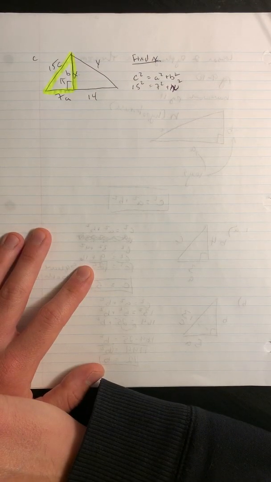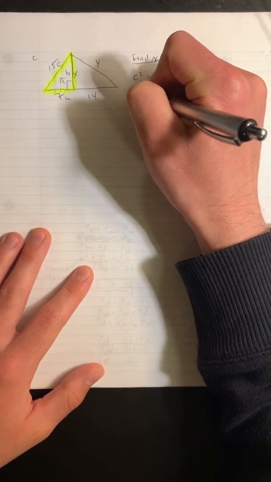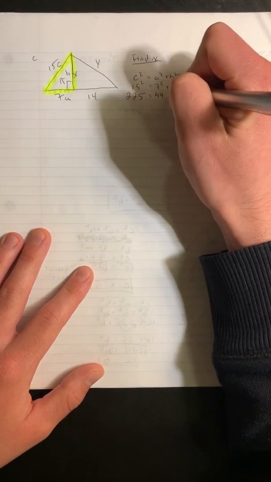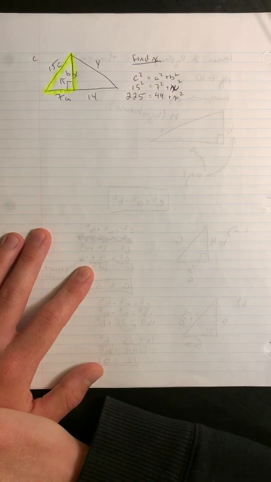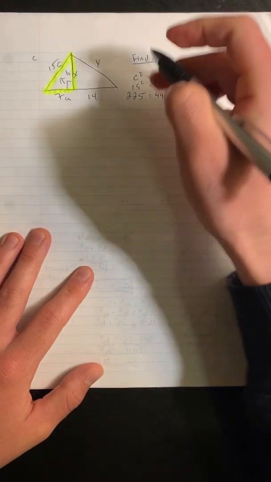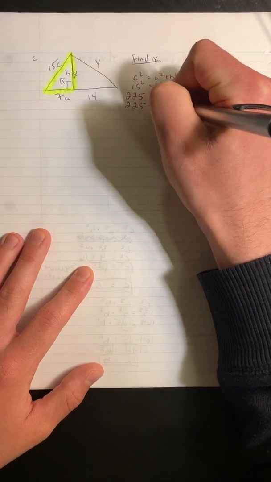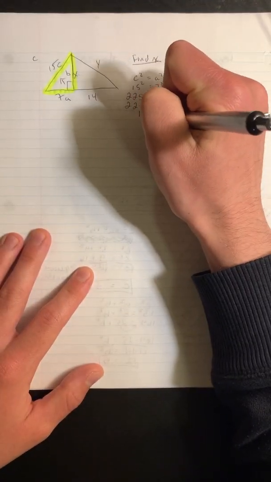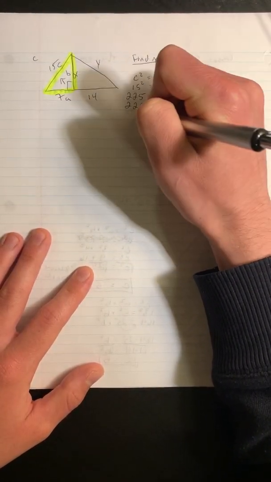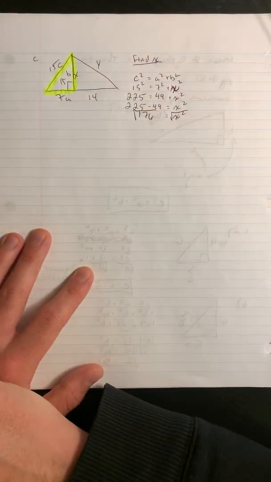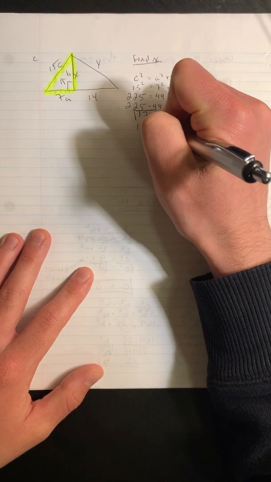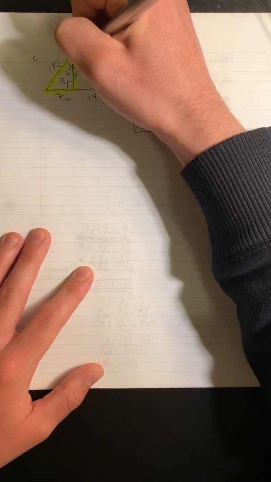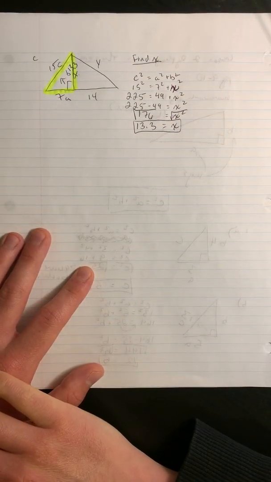So 15 squared is 225, equals 7 squared, which is 49, plus X squared. Now I've got to do a little bit of algebra by bringing this 49 over to the other side. So 225 minus 49 equals X squared. I do that subtraction and I get 176 equals X squared. I've got to square root both sides, and so what I'll get is 13.3 equals X. So I can put that in my diagram. Now I know that side is 13.3.